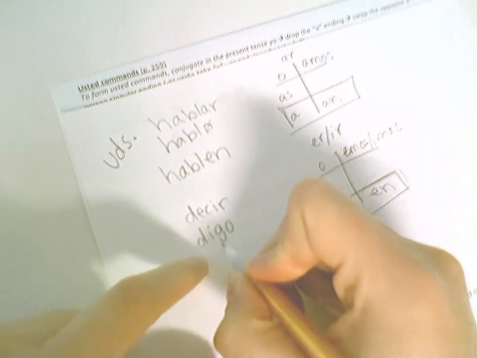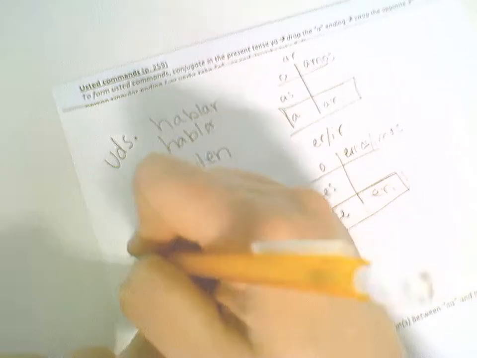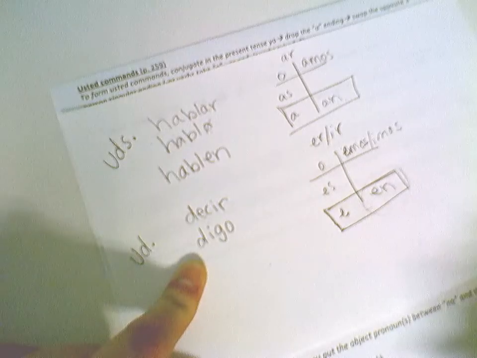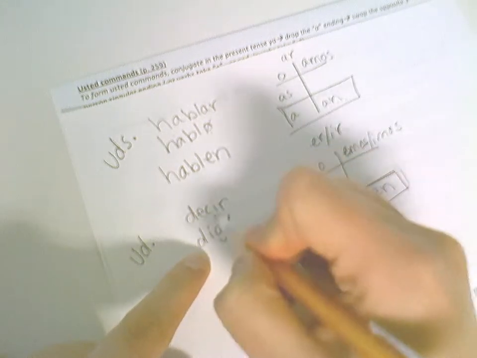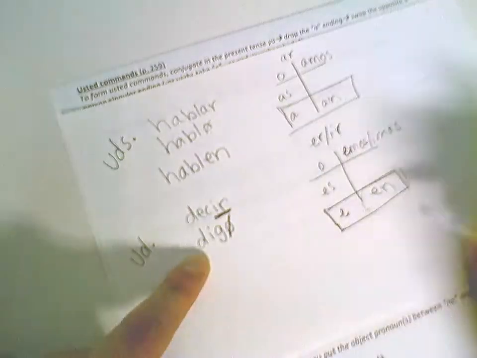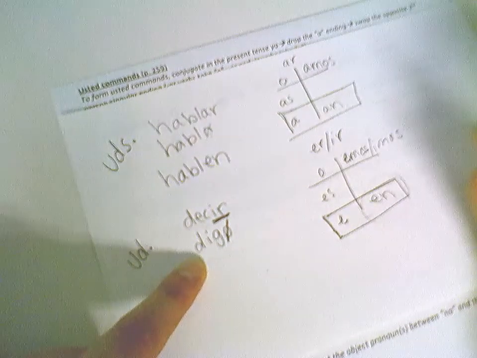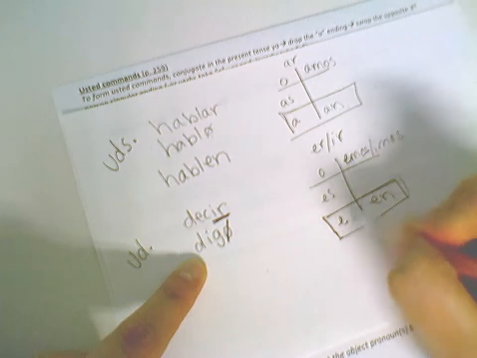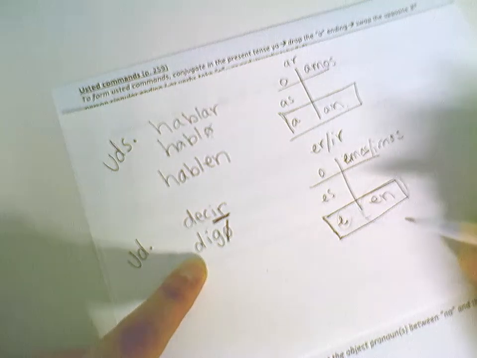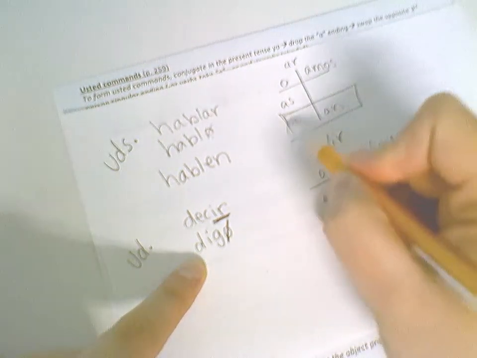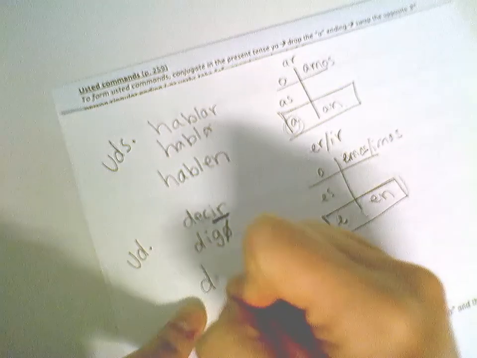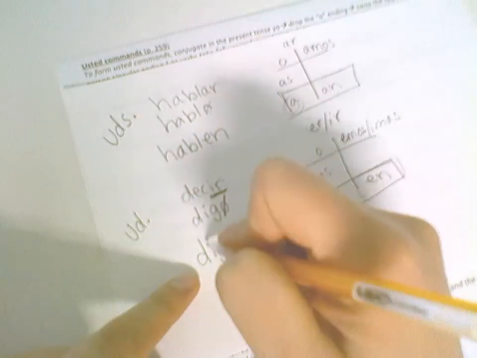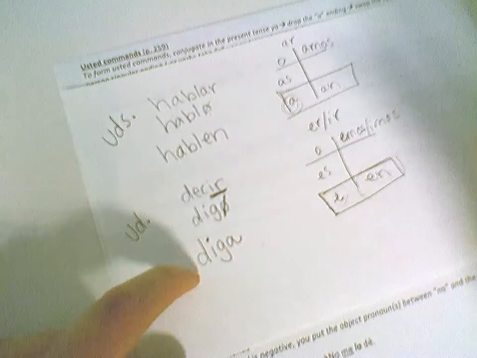Don't skip going to the yo form. So if I want to say you, formal, usted, yo, drop, and then I'm going to swap. So this is an IR ending to begin with. If I was going to just add my normal IR ending, it would be an E, right? However, I'm swapping. So I'm actually going to use an AR ending because it's the opposite. So I'm going to end up with diga. You say, you tell. This is a command. You're ordering someone to say something.